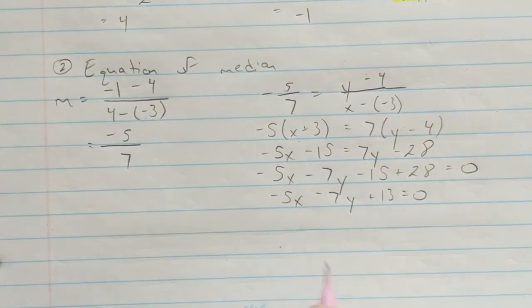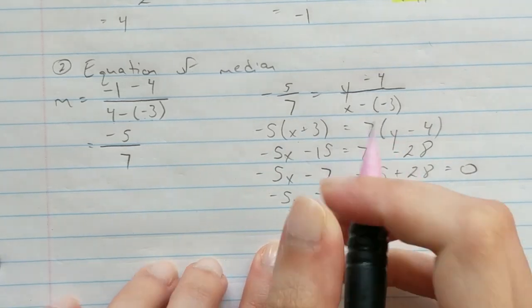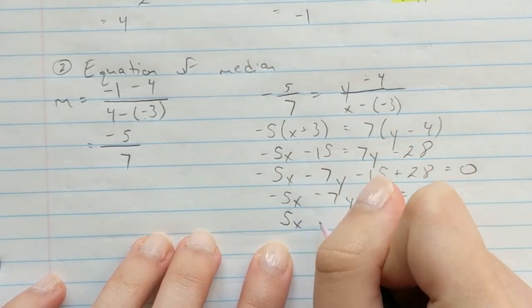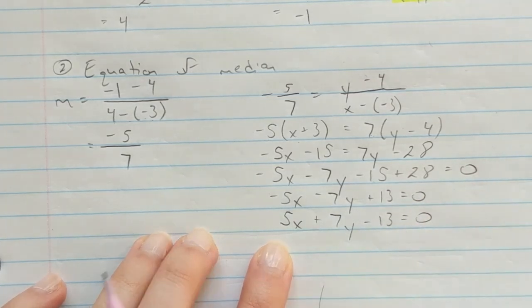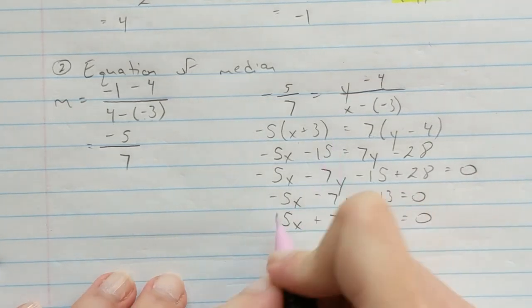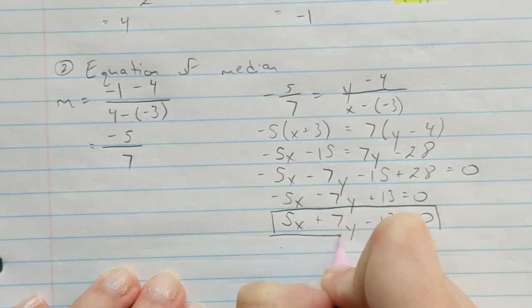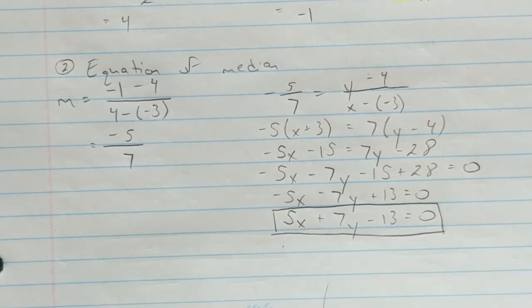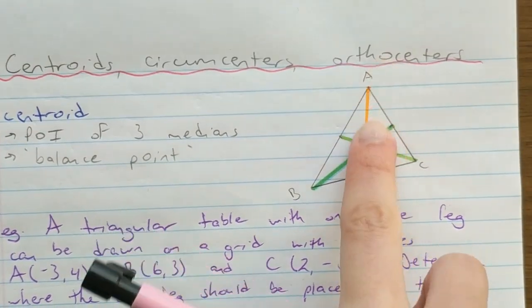And we recall that standard form has to have a leading coefficient that is positive, so I'm going to go ahead and swap those out. This is going to become 5x plus 7y minus 13 is equal to 0. So this is the equation of our first median: 5x plus 7y minus 13 is equal to 0. Okay, that was the equation of this orange median here.